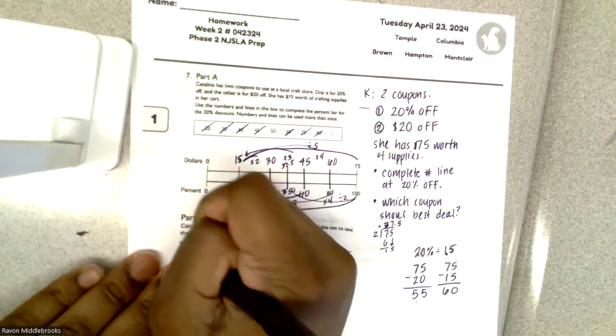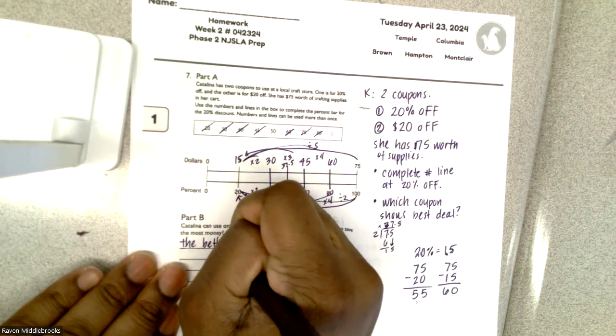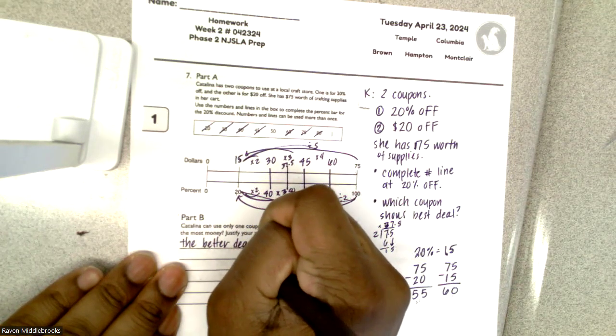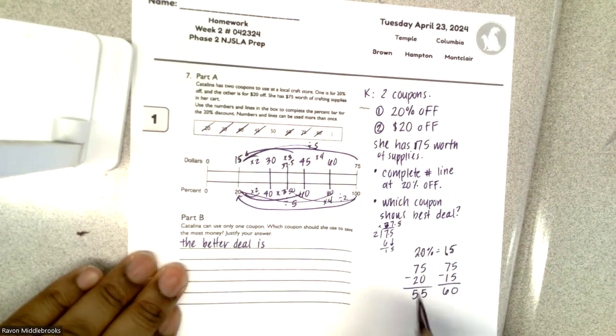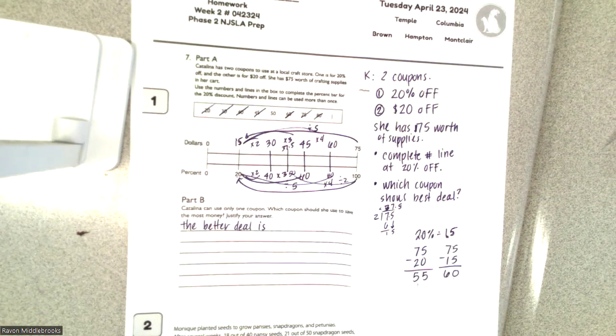What's the better deal? So the better deal is, and I want you to figure that out. Like, what do you guys think? What do you think the better deal is? All right, let's look at this one.